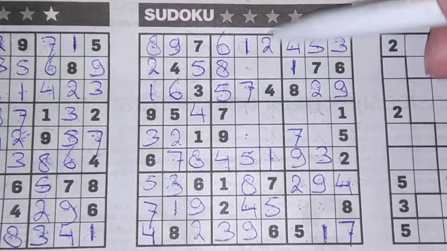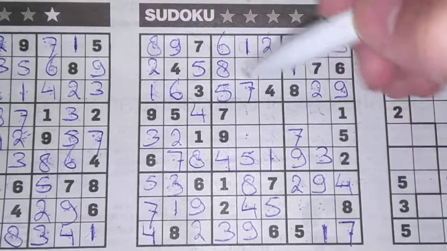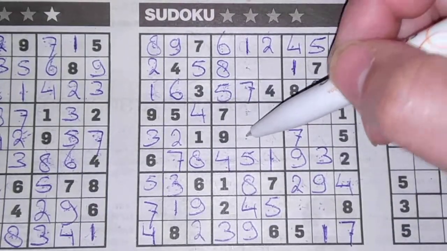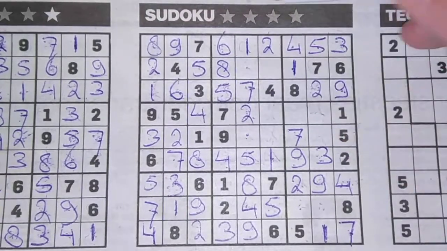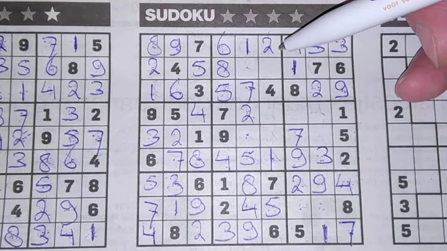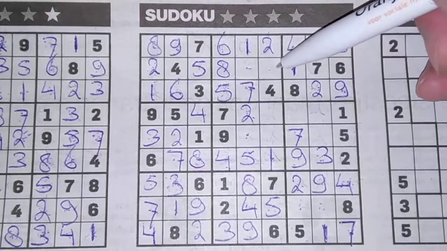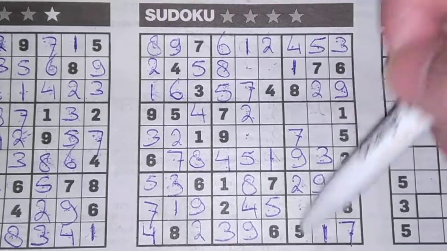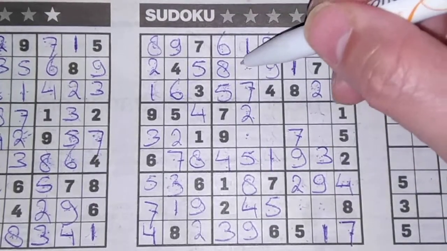2 in this column, 2 in that column, so in the middle column, the only 2 places for the 2 are here and there. But I see here 2, no 2 there. 2 should be here. 2 numbers left in this big square for the numbers 9 and 3, we have a 9 here, so no 9 here. 9 should be here, and the 3 goes there.